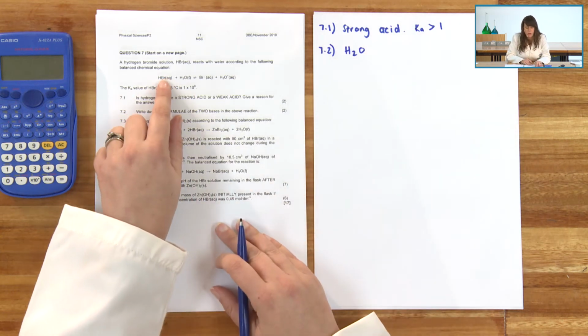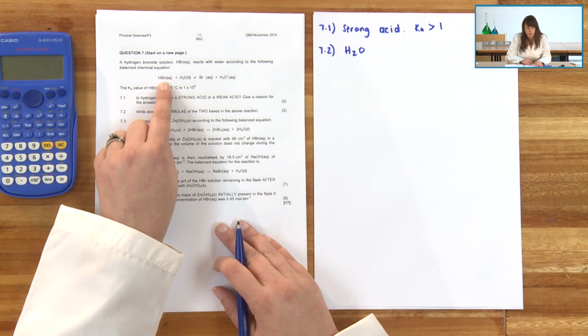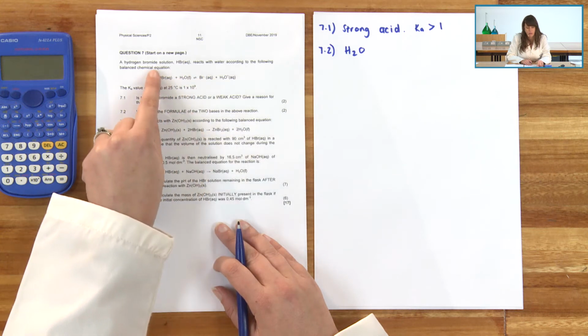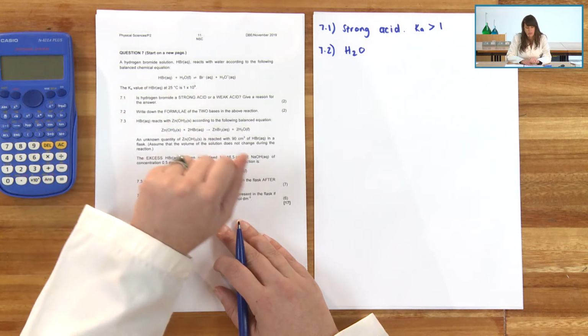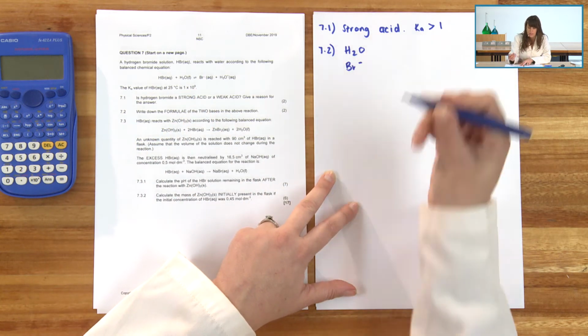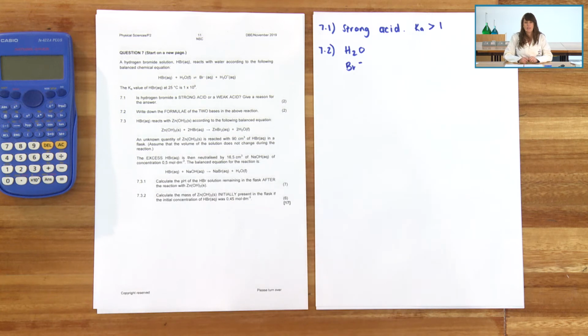And we also know that once an acid loses its proton, it has a conjugate base. So if this had to lose the hydrogen, what's left is our Br minus, and so Br minus is also a base.